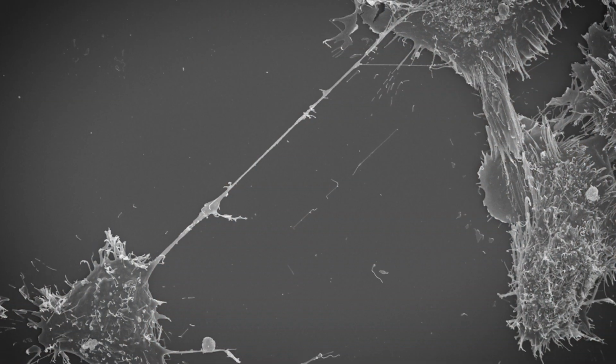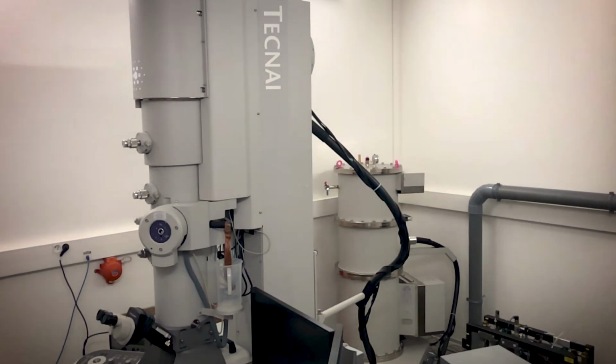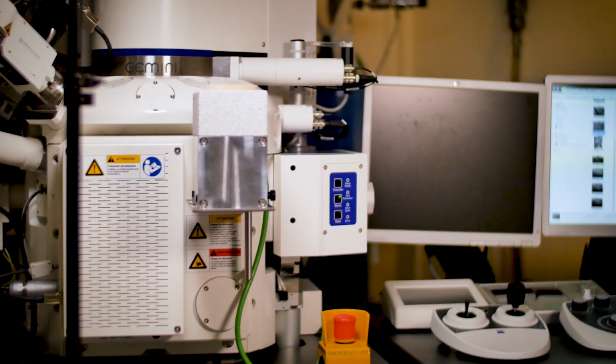Unfortunately, these connections are very fragile and we know very little about them because they are difficult to handle and difficult to study. What we have done in my lab is set up a new way to image them using high resolution electron microscopy. By doing that, we now know more and we have a target to impair their formation and maybe to cure diseases.